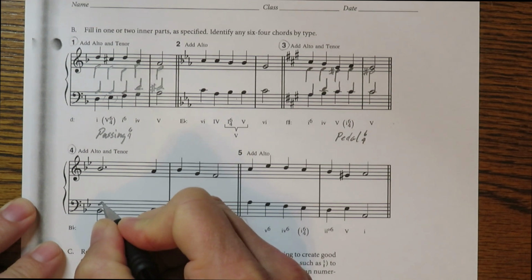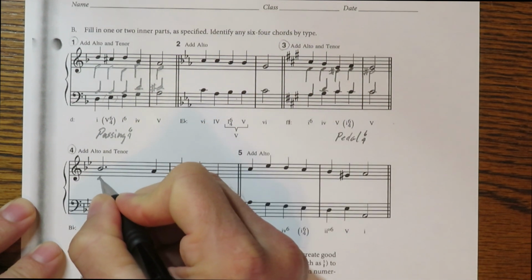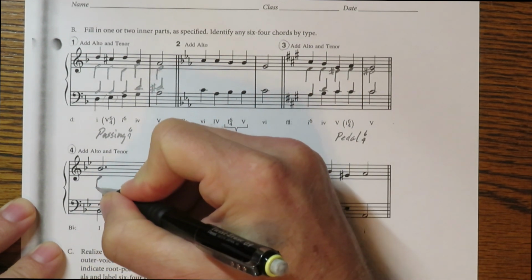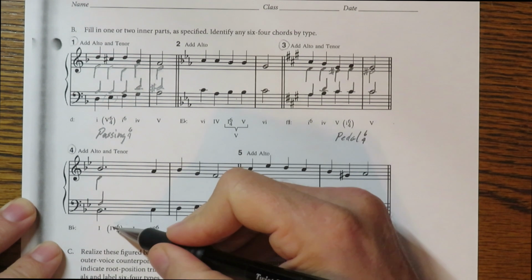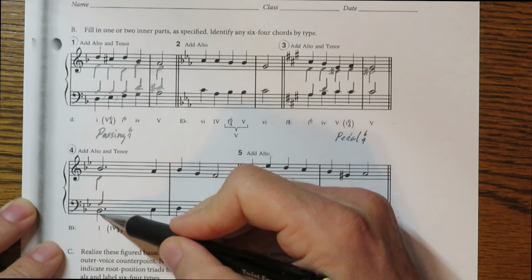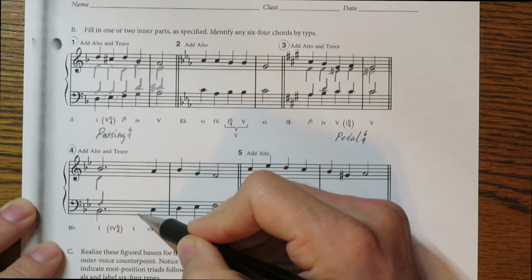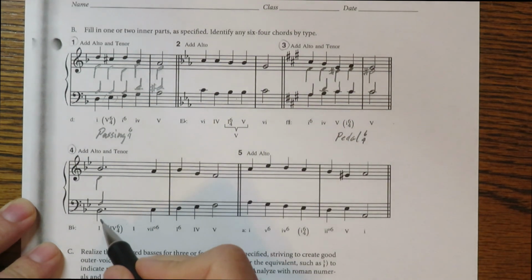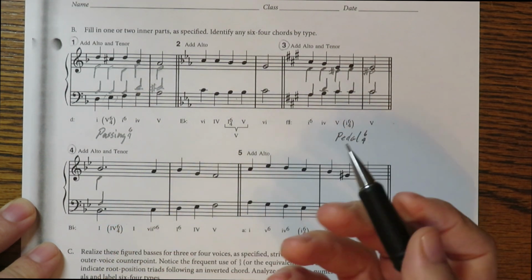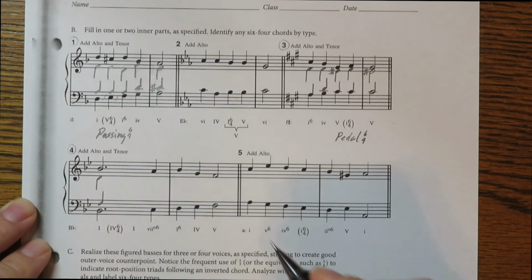Now we're going to have to make these quarter notes, because we have a chord here and a chord here. The soprano and the bass are being held for these 3 beats, so we don't need to worry about those. We have to voice the inner voices now.